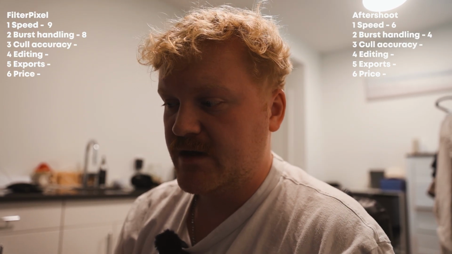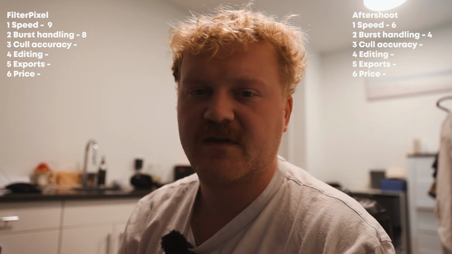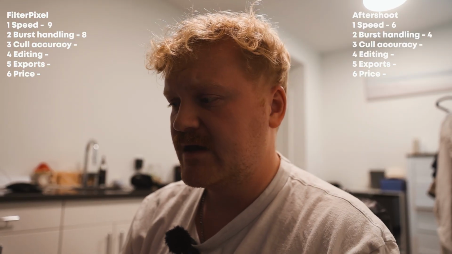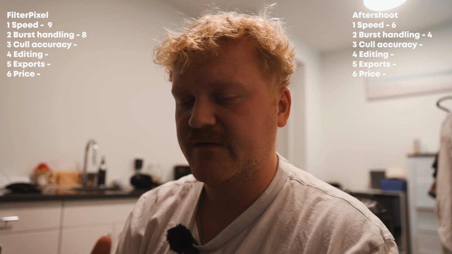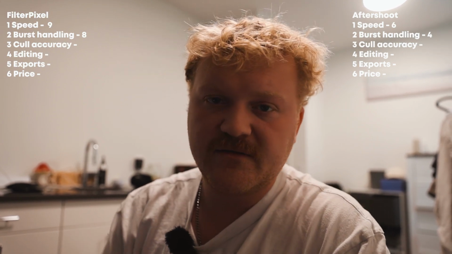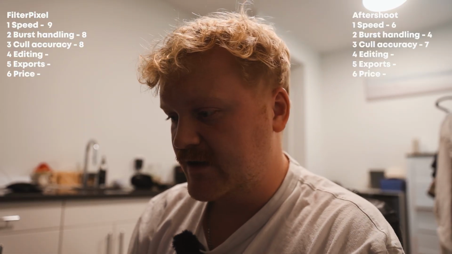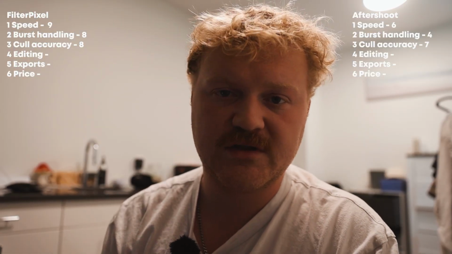Aftershoot is good, but I do just find that FilterPixel edges it over the fact that their interface is a bit more easy to understand, and it's way more simple and organized and just runs cleaner. So for that one, I would give FilterPixel an 8 out of 10, and I would give Aftershoot a 7 out of 10. So let's move on to the editing portion now.